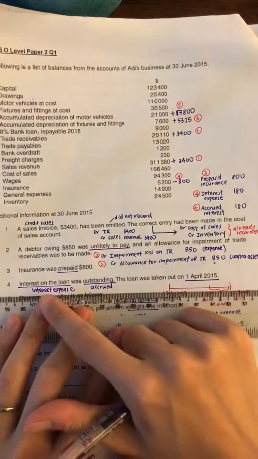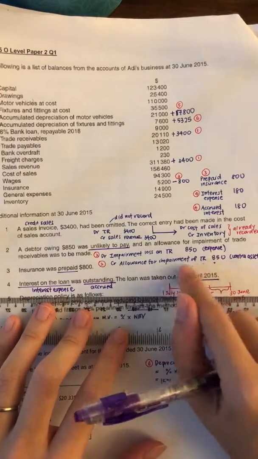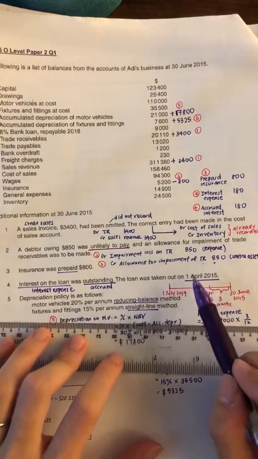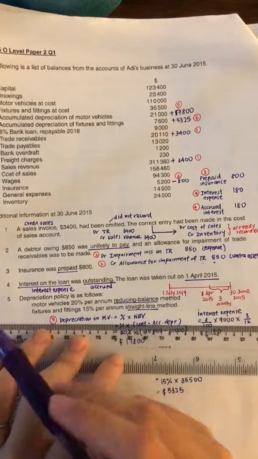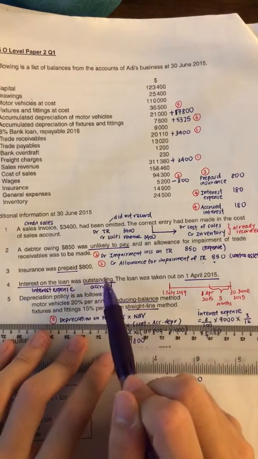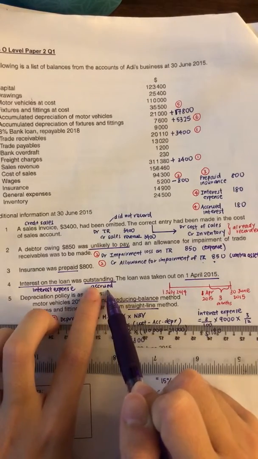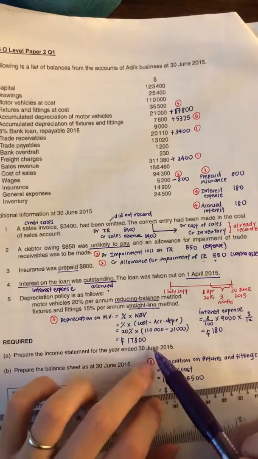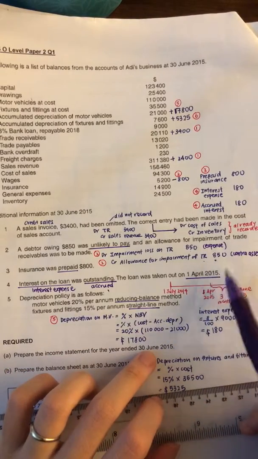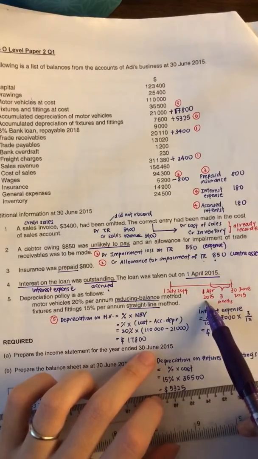Next adjustment, interest on the loan was outstanding. The loan was taken out on 1st April. There's a reason why they gave you a date, 1st April, and I want you to keep that in mind when you're doing a question later. The word outstanding means accrued, or owing. My year ends on 30th June, given in the question. I took out this loan on 1st April.